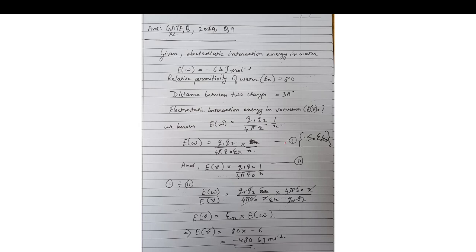Now what we need to do is divide these two equations. You get the relation that the electrostatic energy in vacuum is equal to the electrostatic energy in water multiplied by the relative permittivity of water. This value is given as 80, and the electrostatic interaction energy in water is minus 6 kilojoule per mole. Just multiply them and you get your answer, that is minus 480 kilojoule per mole. So this will be the answer to your question.